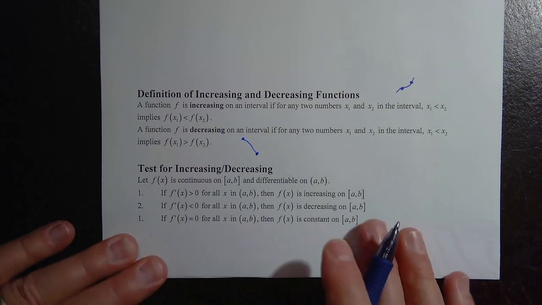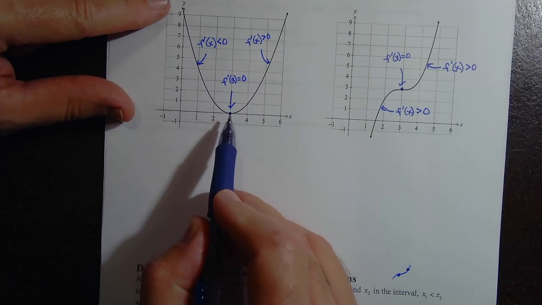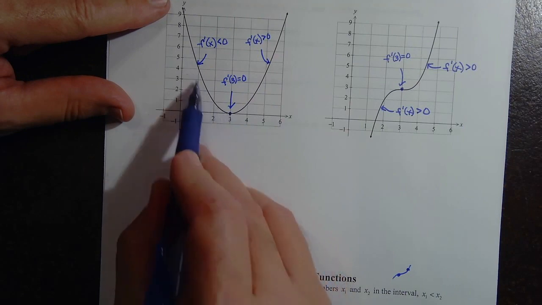All right, so back up to here, any two points, even including this 3 right here, this one is going to be lower than all the other ones.